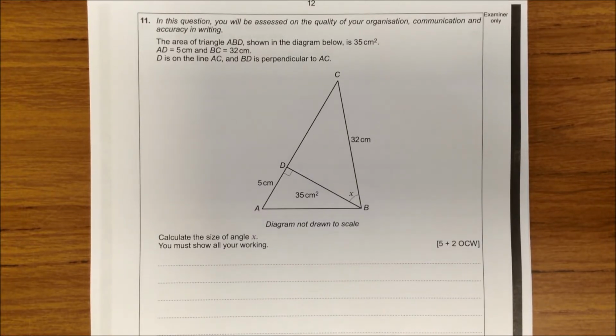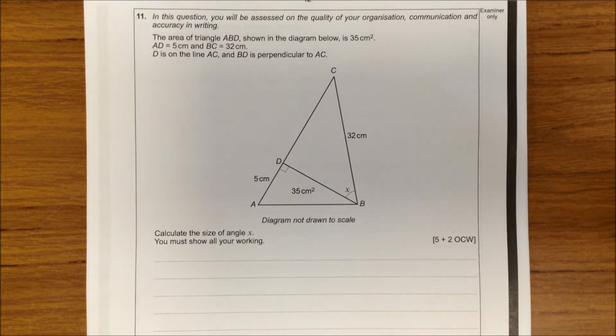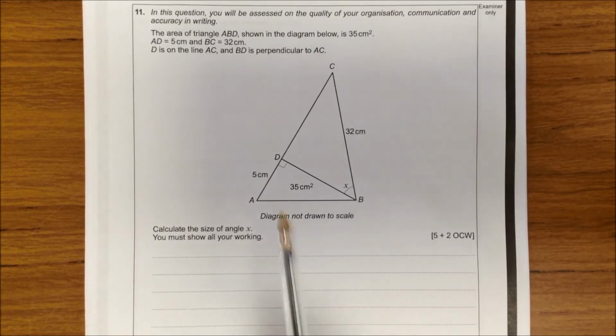Right kids, on to question 11. This is your OCW questions. You get 2 extra marks here for your writing basically. They do not want an essay, they just want it to be clear, concise and in order. So the steps are in order, and also no basic errors in spelling and grammar. So make sure you know how to spell words like isosceles triangle and rectangle, things like that, right?